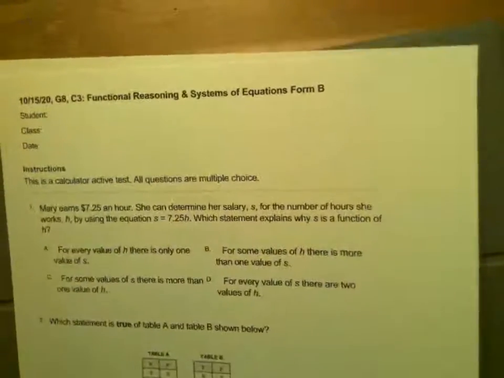All right, class. So today we are going to take our cluster 3 unit test. We started this cluster 3 unit test before Christmas and we're ending it now. So I'm going to read the problems out to you. You can pause this video between questions, but I'm going to read everything out to you. All right, here we go.